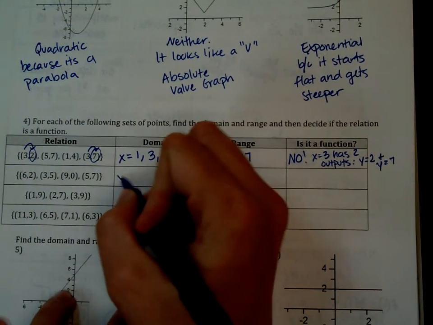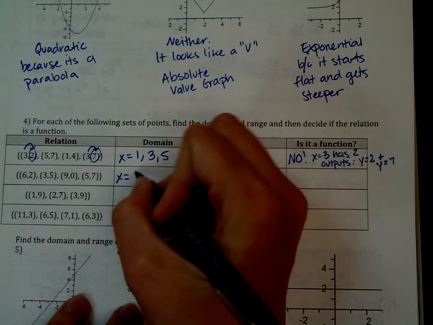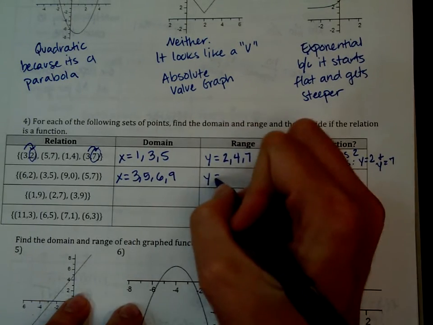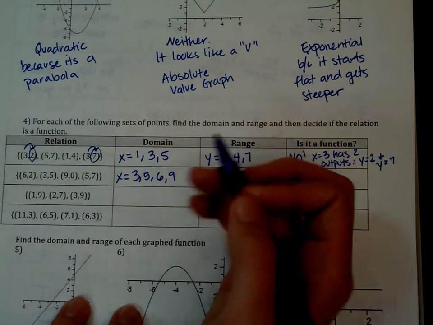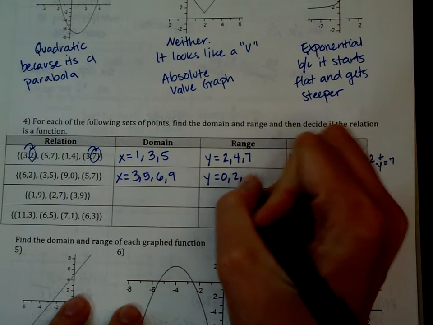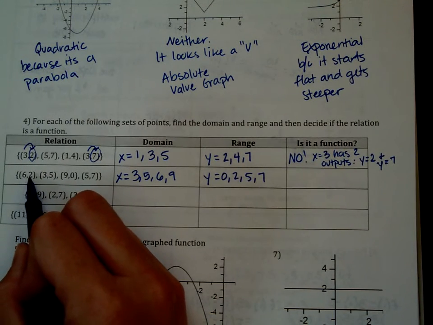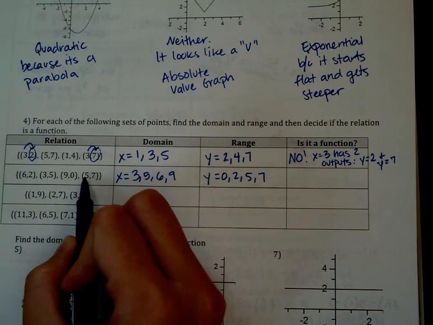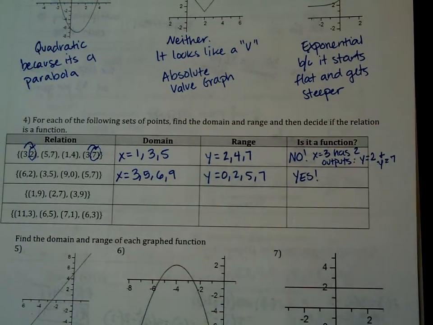For the second one, the domain of the x values are 6, 3, 9, 5. So I'll put them in order, 3, 5, 6, and 9. The y values are 2, 5, 0, and 7. So 0, 2, 5, and 7. Is it a function? So 6 goes to 2, 3 goes to 5, 9 goes to 0. 5 goes to 7. Yes. There are no x values that go to different y values.